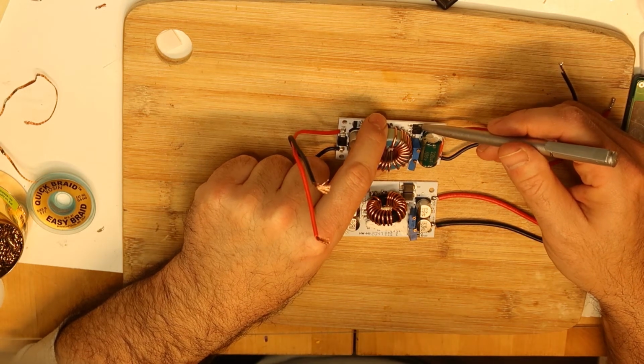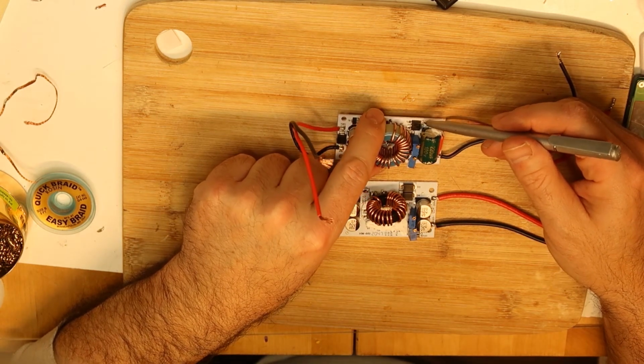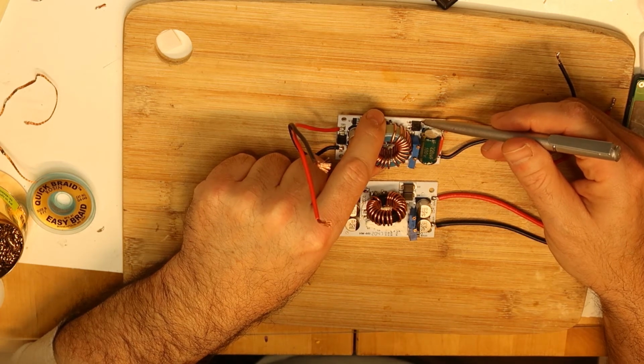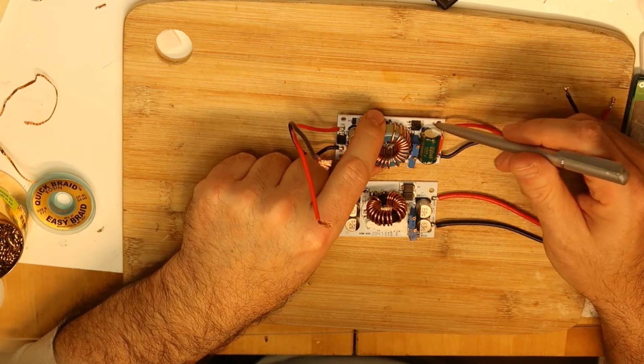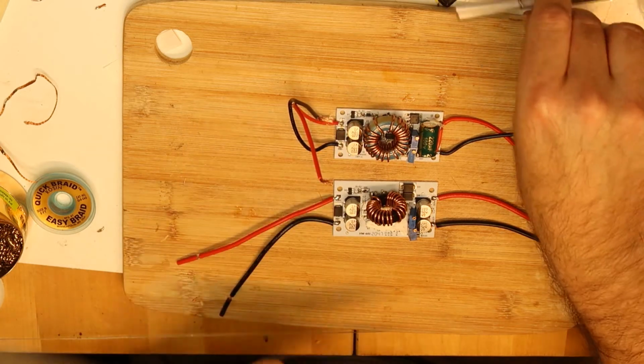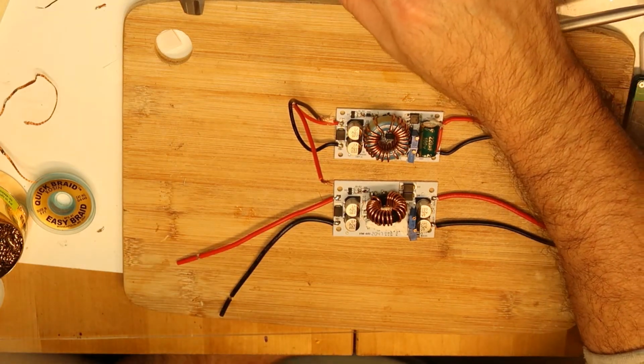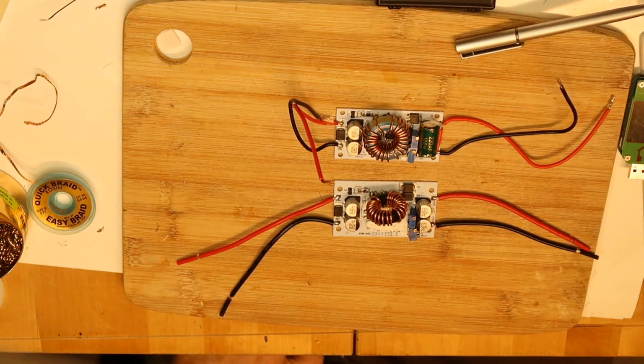This is a diode which has a common, I don't remember if anode or cathode, and then the other two diodes. So maybe let's try to Google it and see what's the difference between these two.